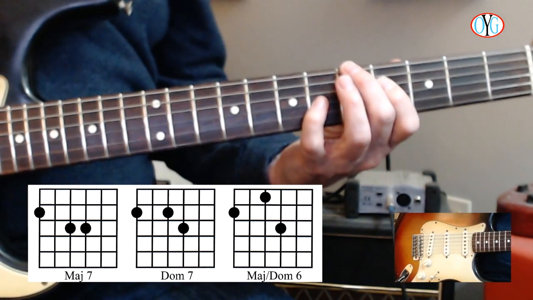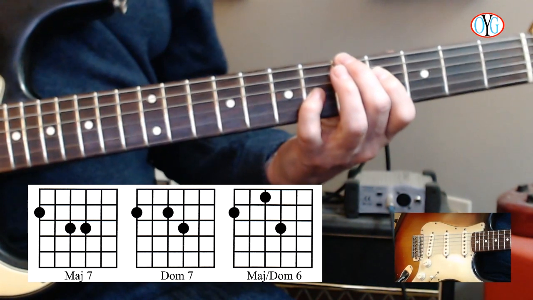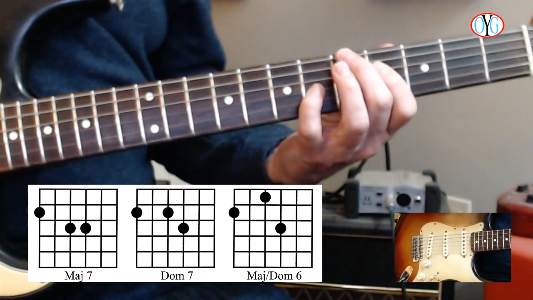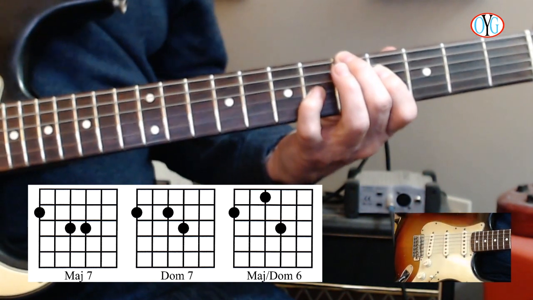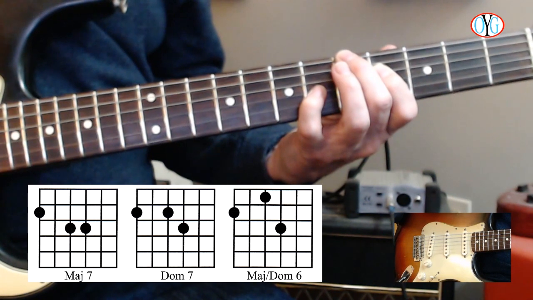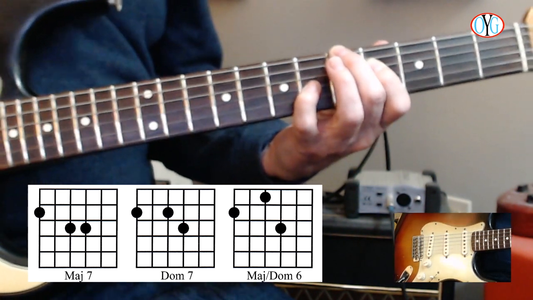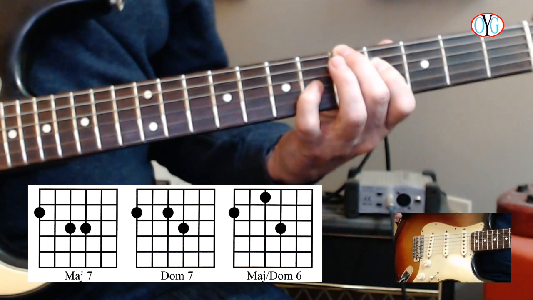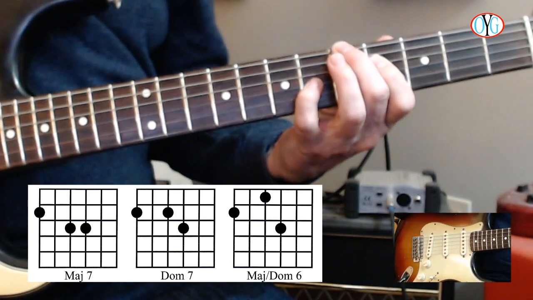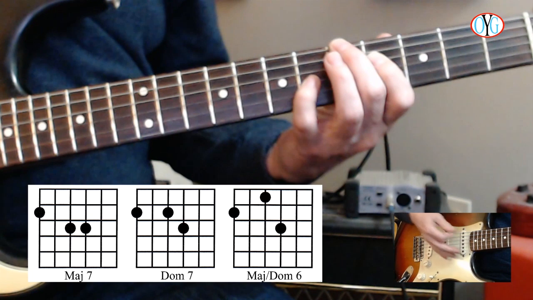Now, you can call this a major 6, or you can call it a dominant 6. It's up to you, because they're spelled exactly the same. And you have the essence of the dominant or major 6 chord right there. So when you play through all 3 of these chords, something interesting becomes a little bit more evident.